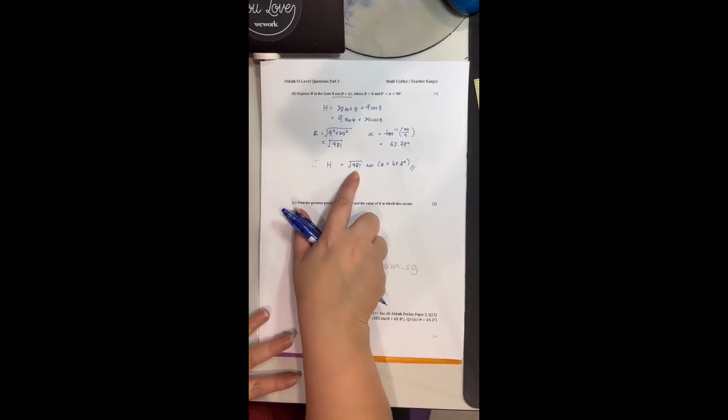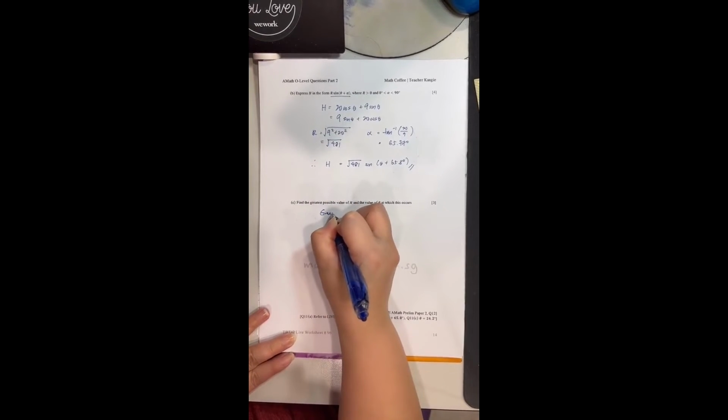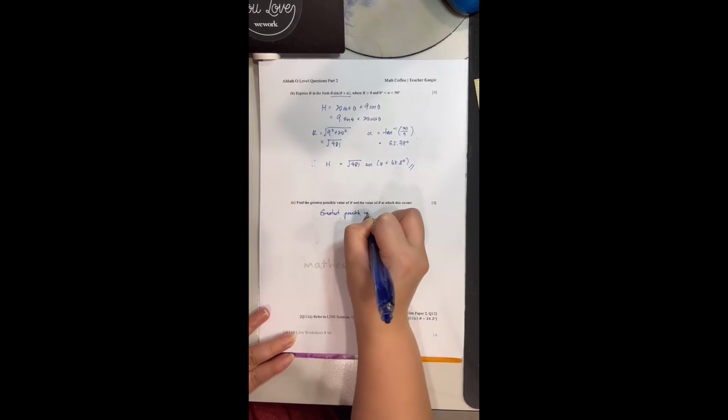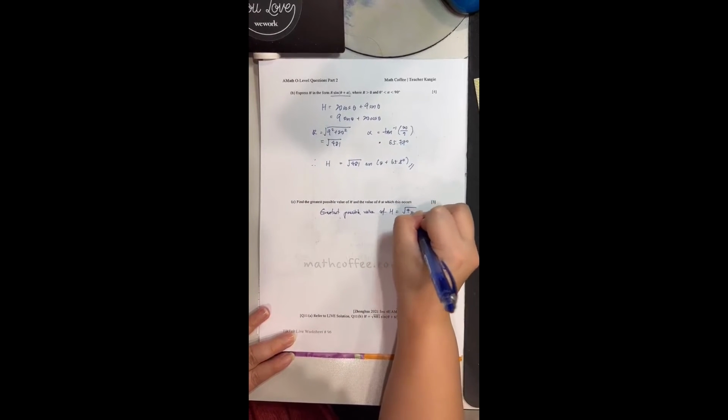Okay, so for this case, there's no shift at all. So the maximum is simply this one. So we will know that the greatest possible value of H is simply square root 481.